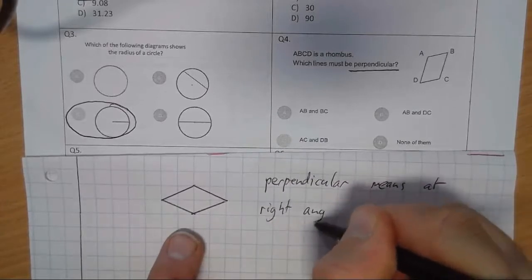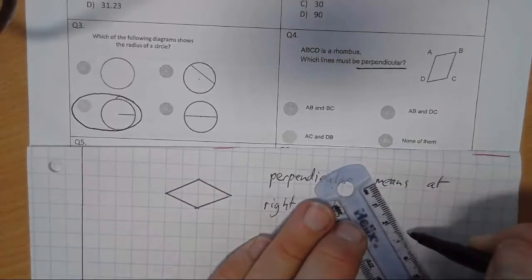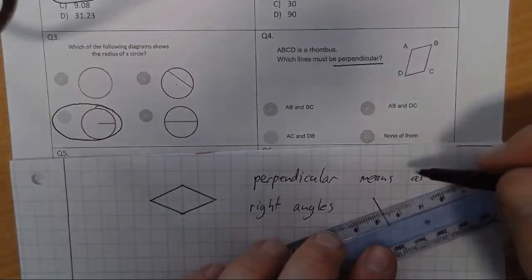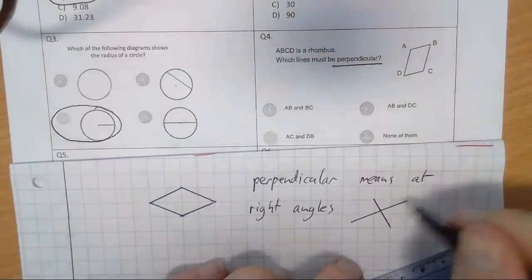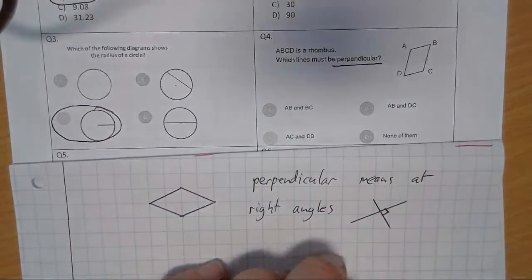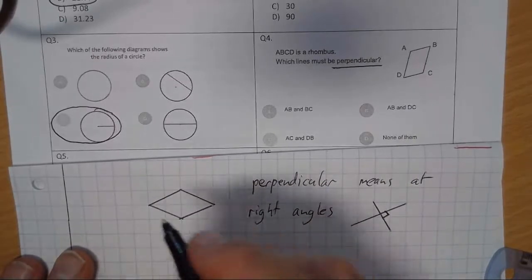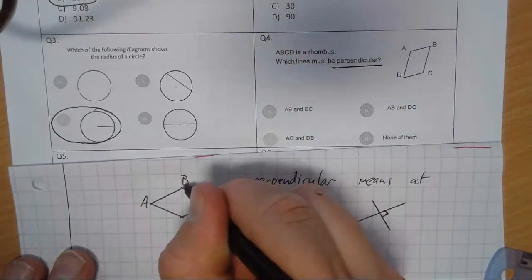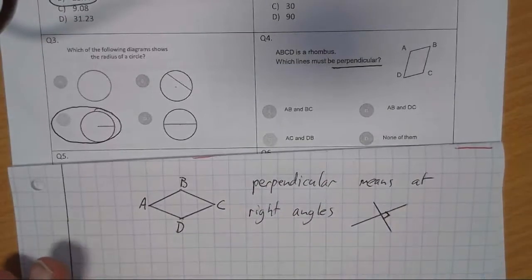So it's not parallel. It means it's at right angles. So for example, this line and this line, those lines are perpendicular. There's a right angle there. Now, I need to see, if I label this up with A, B, C, D, in the same sort of way as this one was labeled, which of these lines are at right angles?